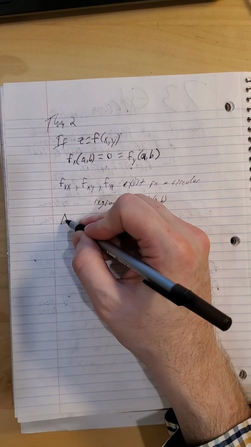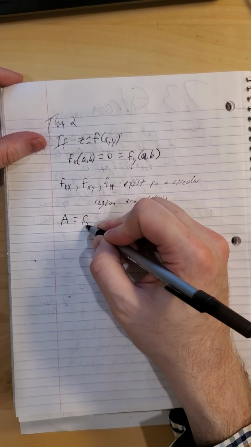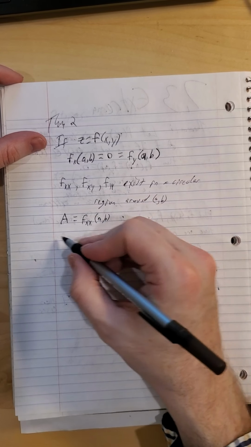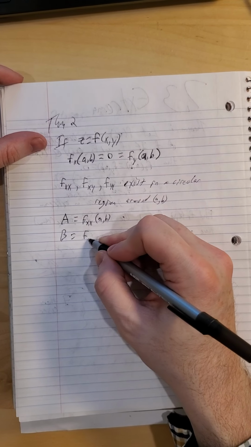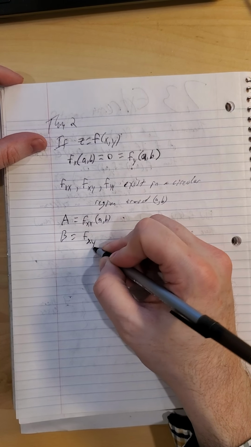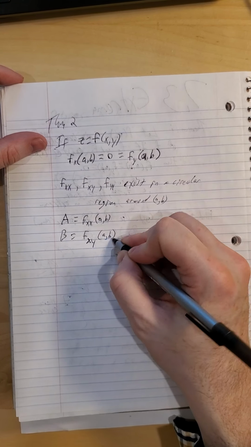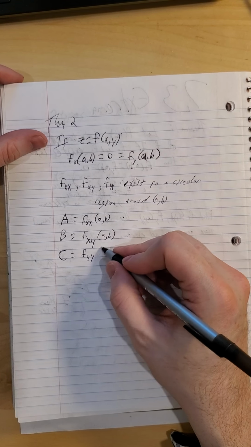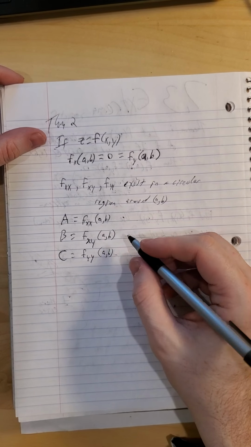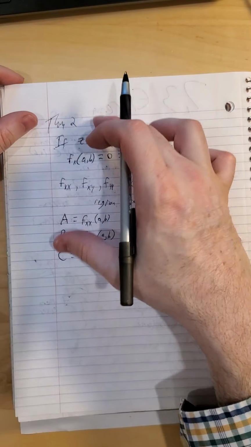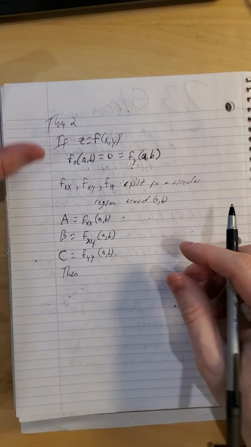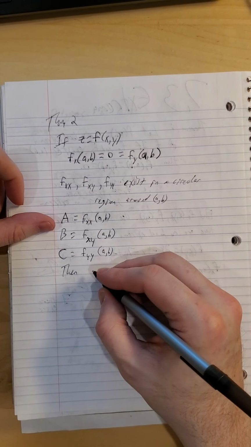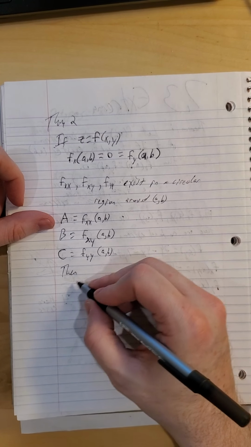And we're going to do a few definitions. So capital A is going to be our second partial derivative with respect to x each time at point (a, b). Capital B, partial with respect to x and y at point (a, b). And capital C, partial with respect to y both times, again at point (a, b). So if we have all of these conditions, then, and theorem 2, I'm not going to ask you to memorize it. I'm going to write it down for you and ask you to put it to work. I'm not going to ask that you memorize these cases.